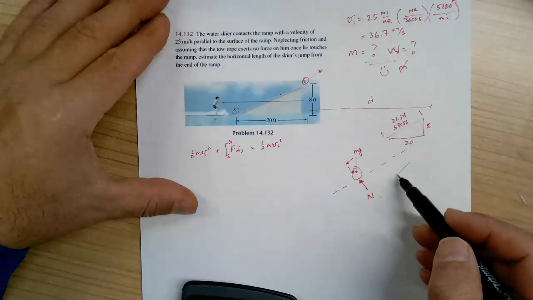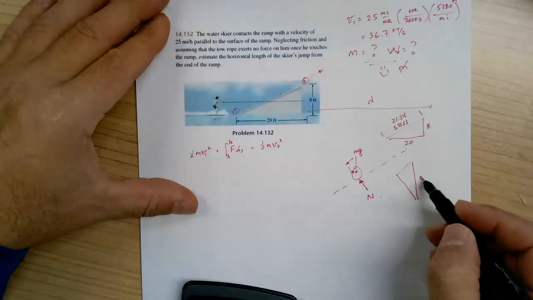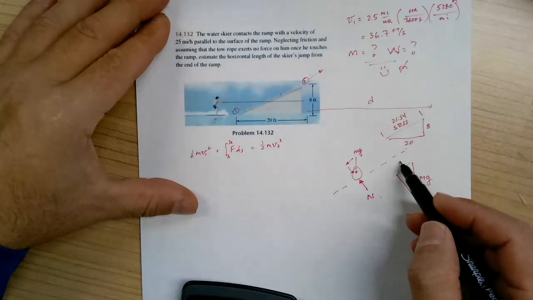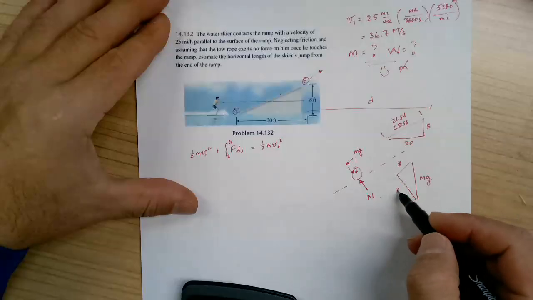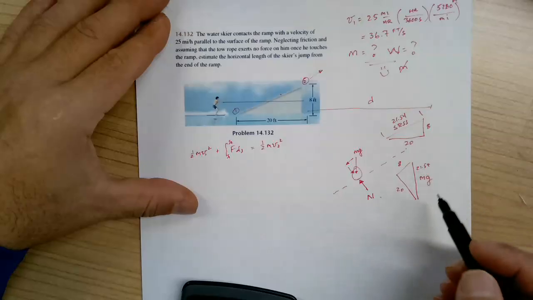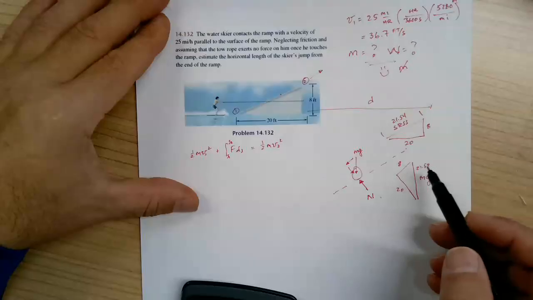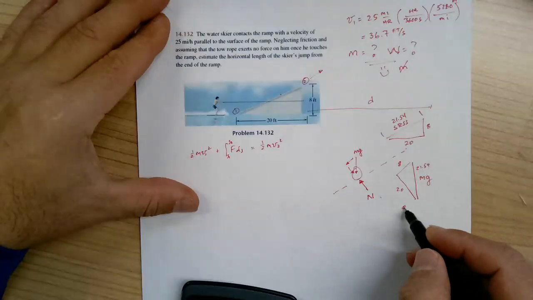That triangle has been switched to look like this for mg. This is the 8, this is the 20, and this is the 21.54. Right. 8 is to 21.54.